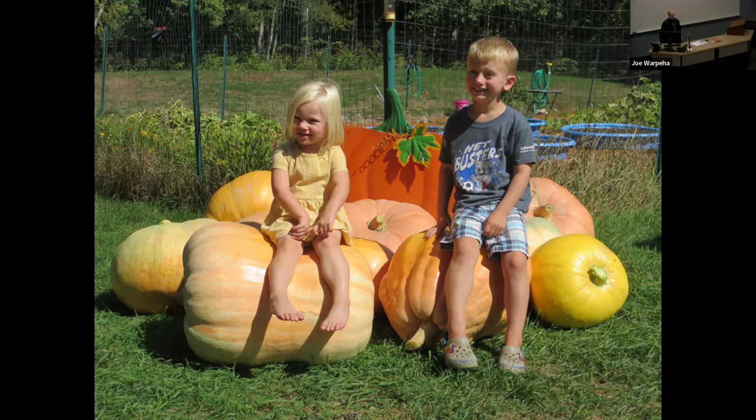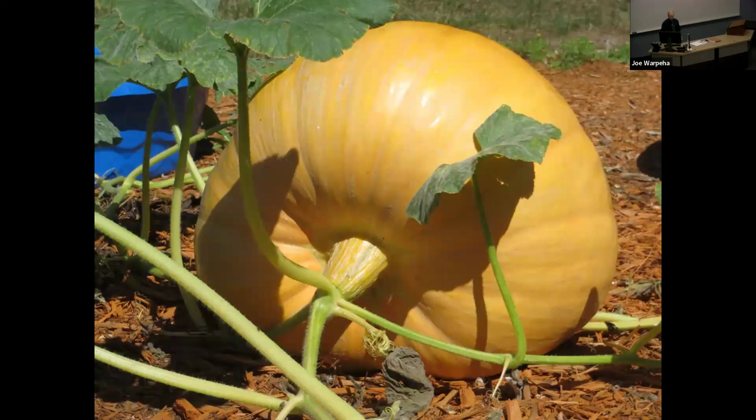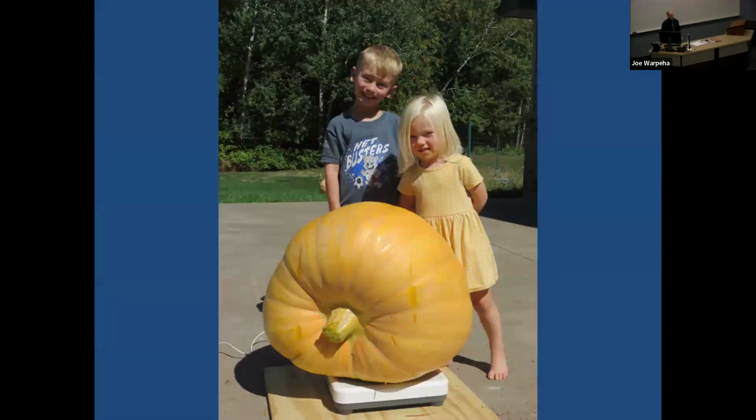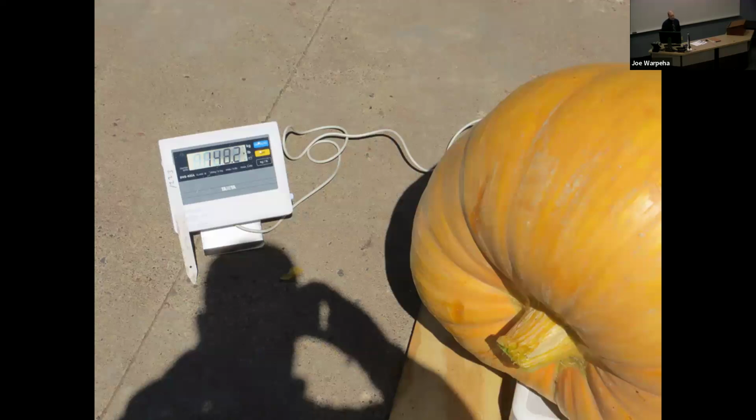My goal was a 100-pound pumpkin. I think I got 7 that year, and there they are pictured right there. And of course, I'm going to weigh it. You know me well enough to know, I need proof. I need to know how big the thing is. So I'm going to put it on my certified scale, and there's a sticker. It's certified. It's legit. 148 pounds. There you go. How about that?